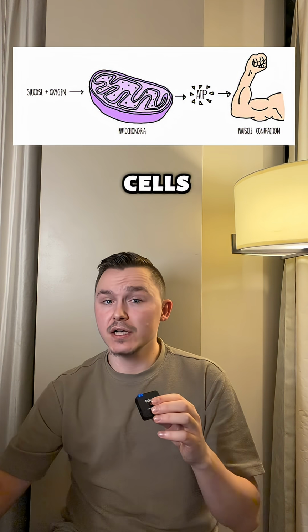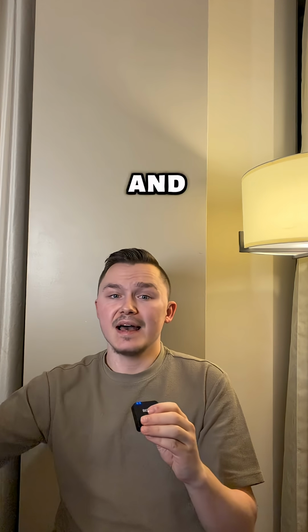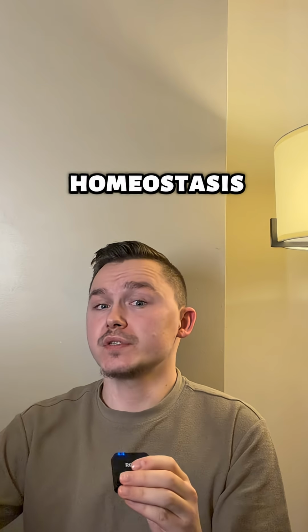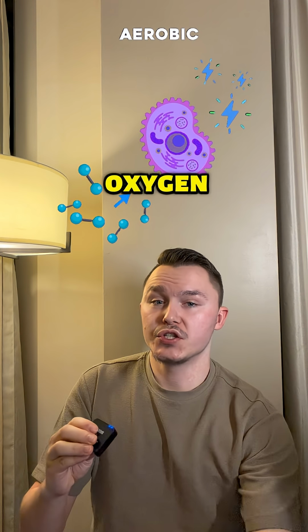Respiration is a process that releases energy from glucose in living cells inside mitochondria. And this energy is vital for things like movement, but also things like building larger molecules, and things like keeping ourselves warm, homeostasis. Now, aerobic respiration is the one that happens when there is lots of oxygen present.